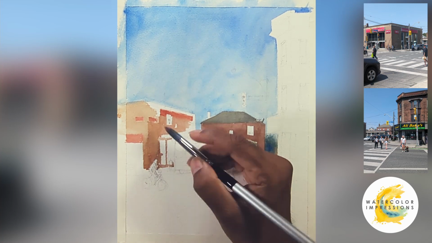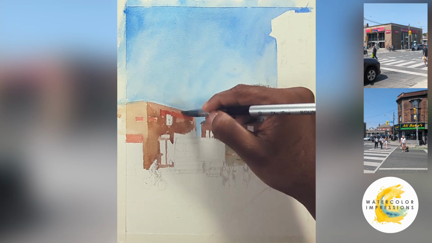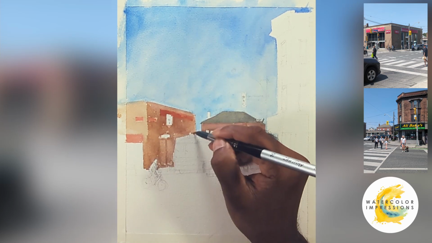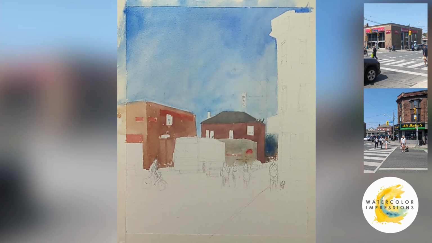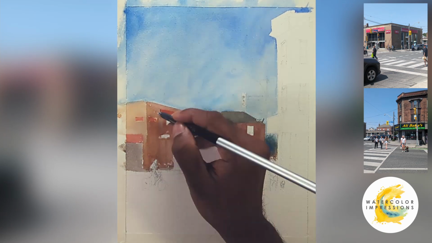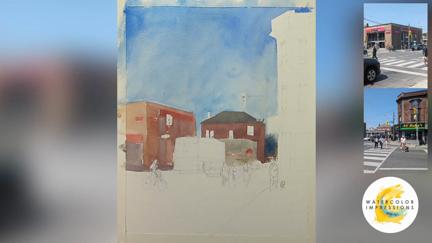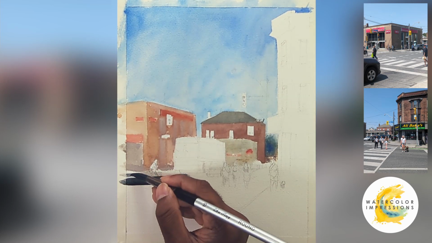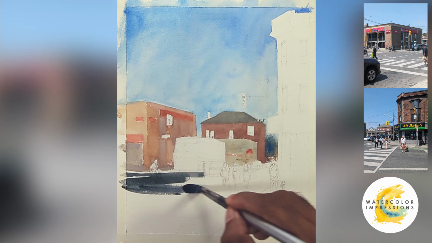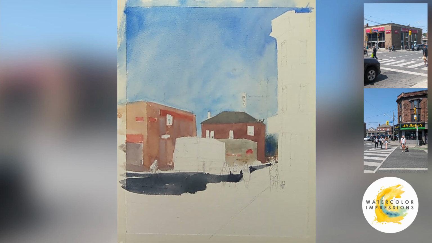Now I'm doing the building on the left hand side, and you can see the first wash. Try not to get obsessed with the value. Try to put in colors which are close to it. Even though the colors in the reference look a little bit dull, I made them a little bit warmer to create warmth in my scene. And I'm adding the road.